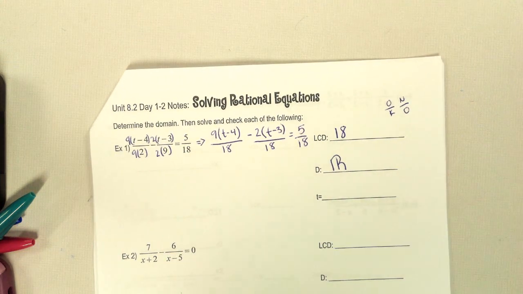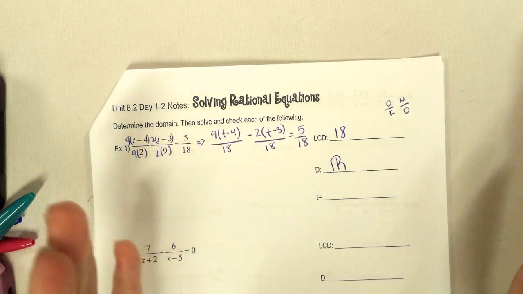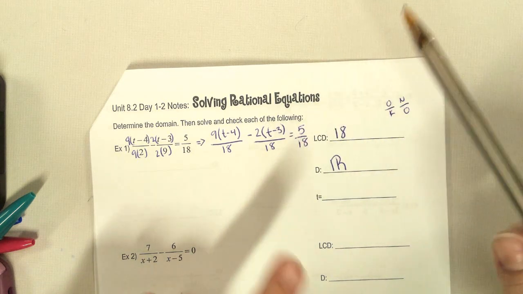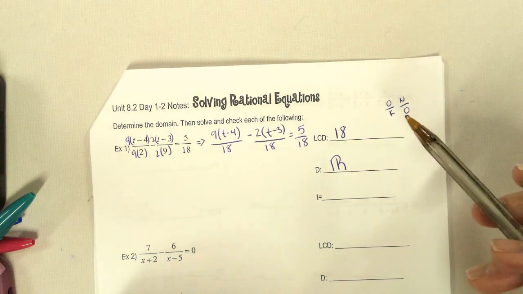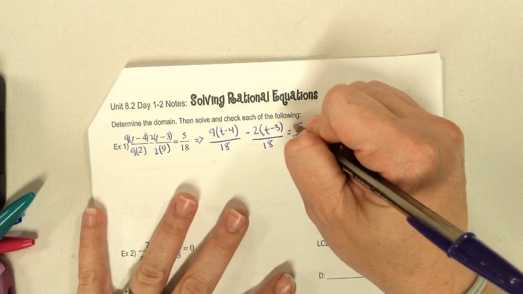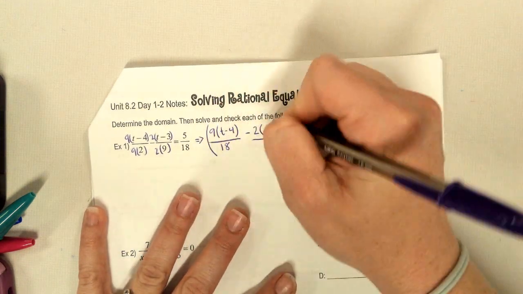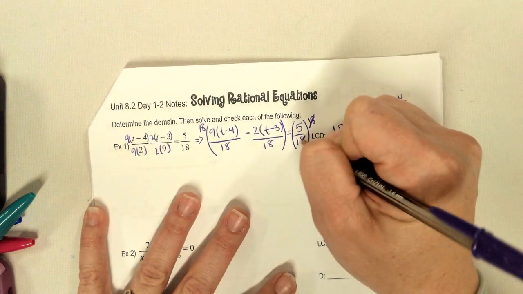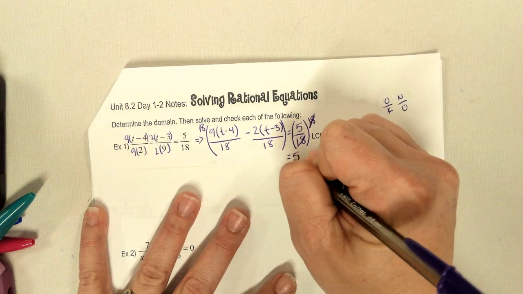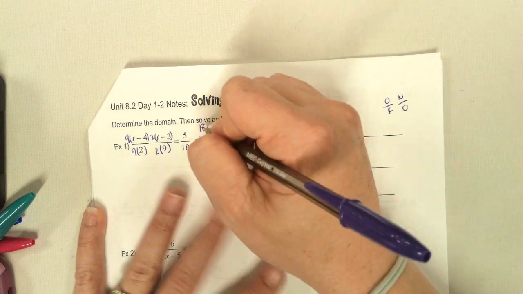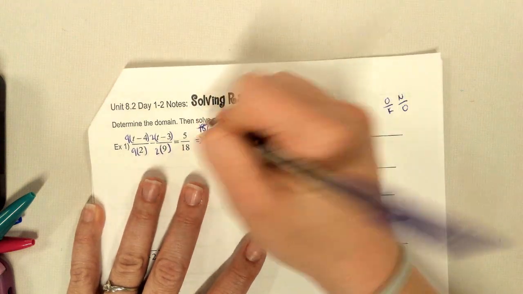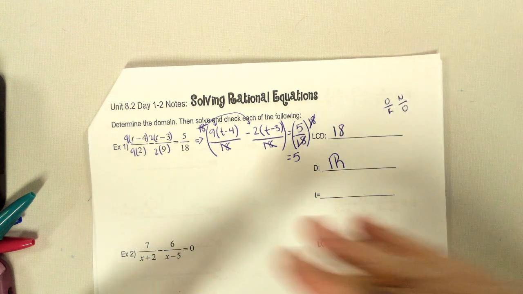Now we know that when we have an equal sign, whatever we do on one side of the equal sign, as long as we do it to the other, it's still equal, correct? Fractions are just division, yes? How do you cancel division? Multiplication. So if I multiply both sides by 18, this side, the multiplication cancels the division, and I just have 5 left. And on this side, it cancels the denominator, so you're done. It just cancels the denominator.